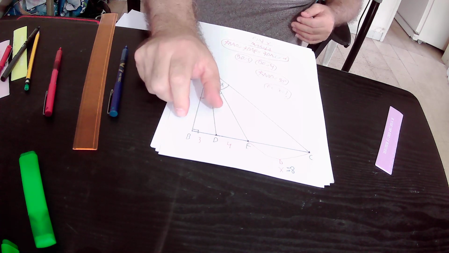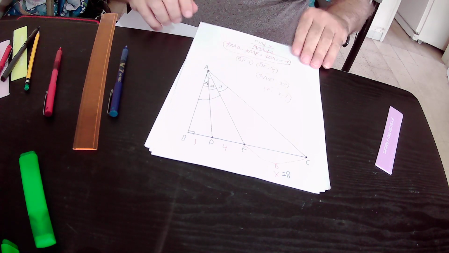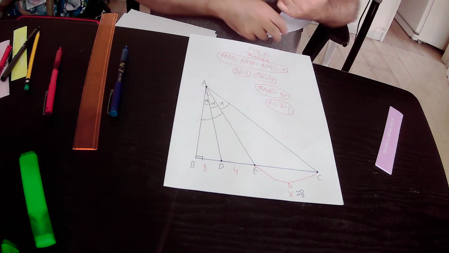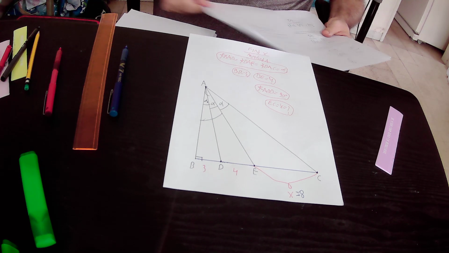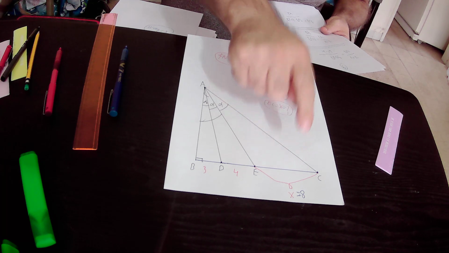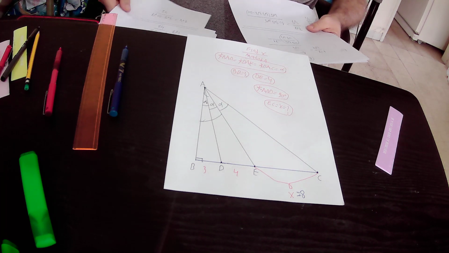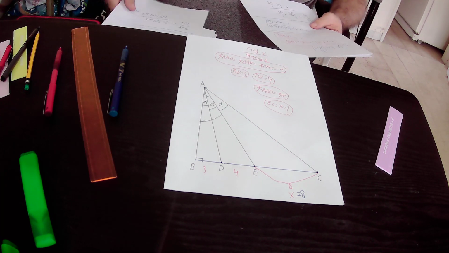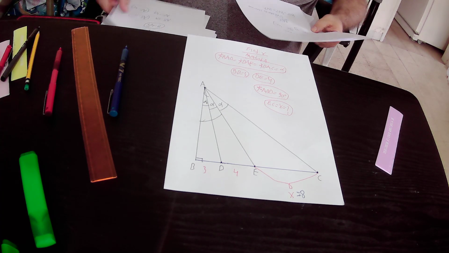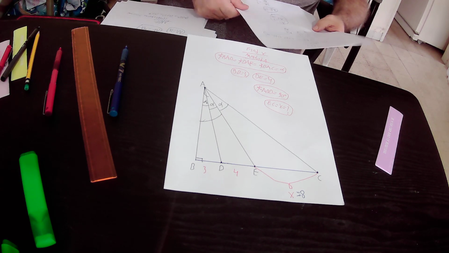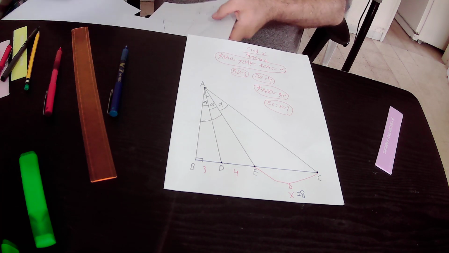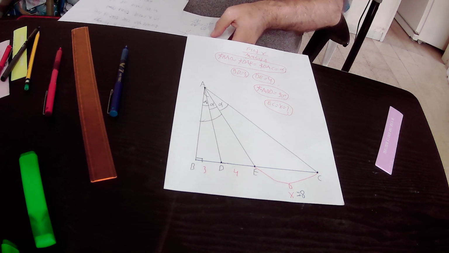And we also know that BD equals 3 units, DE equals 4 units, and we want to find out the value of EC, that is actually X. So in order to find out the value of X, I presented to you the angle bisector theorem.